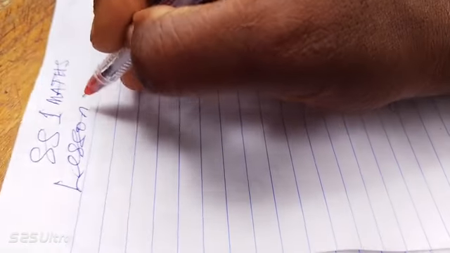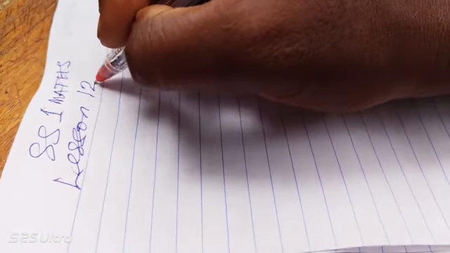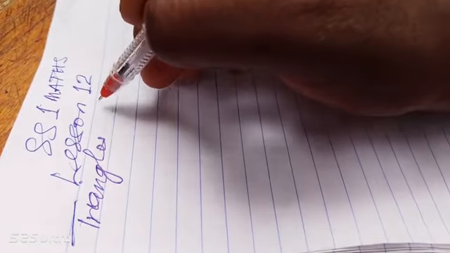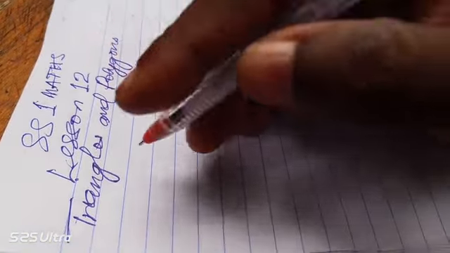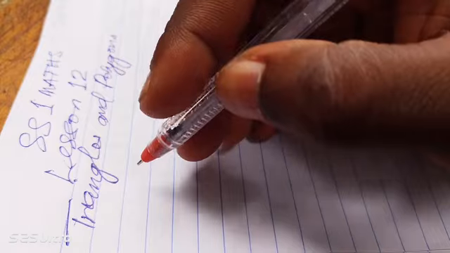We are moving on to lesson 12. In this lesson 12, we are going to solve more examples on the same topic we are treating, triangles and polygons. We are going to solve more examples.